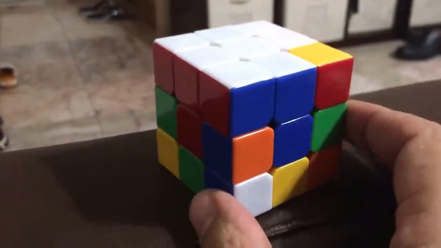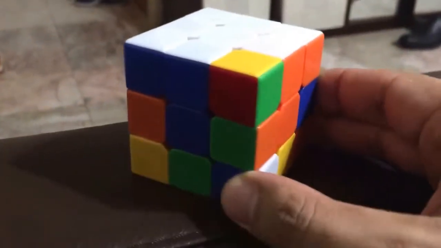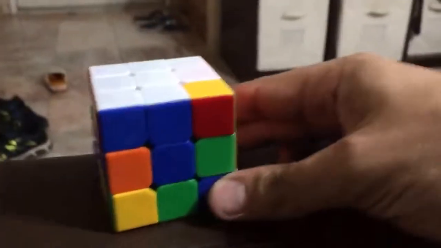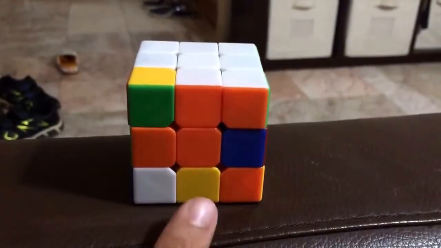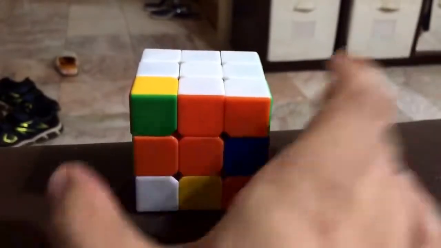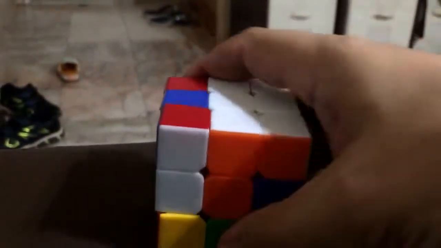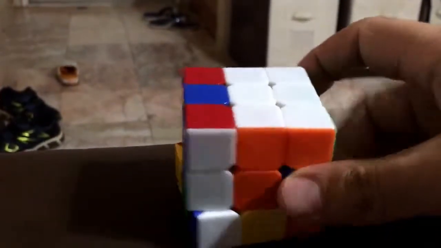So this is blue. Let's match it with blue. Alright. And look at the white piece and rotate it the hard way. This is harder. This way seems easier, right? So rotate it this way. Drop that. And put it back. And put it up here.